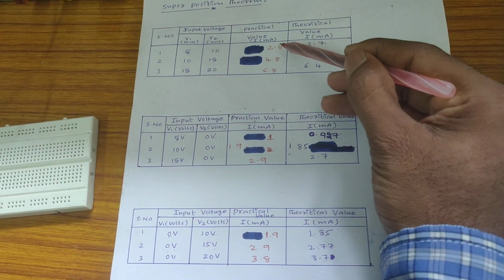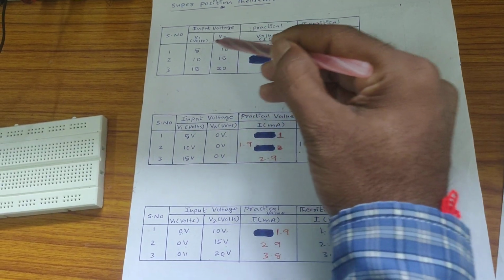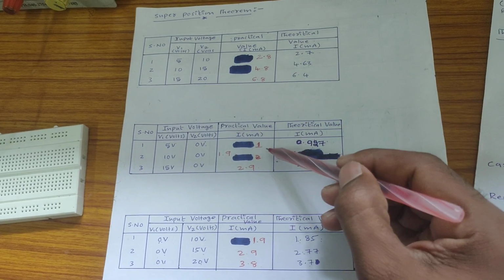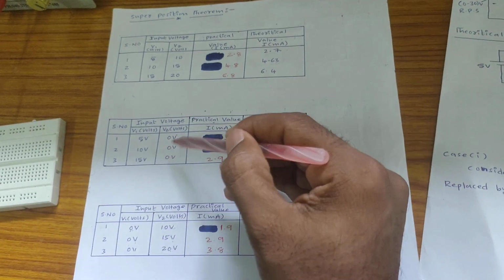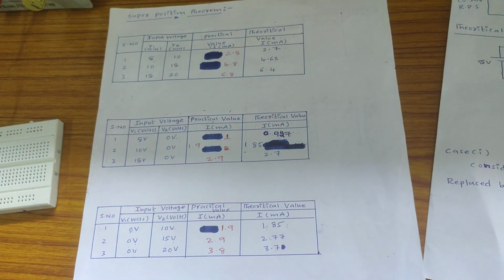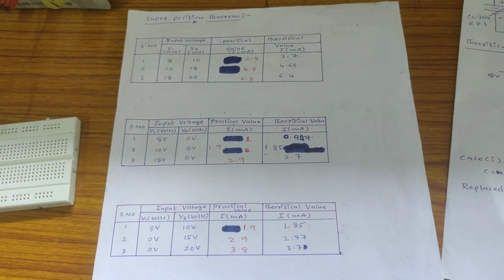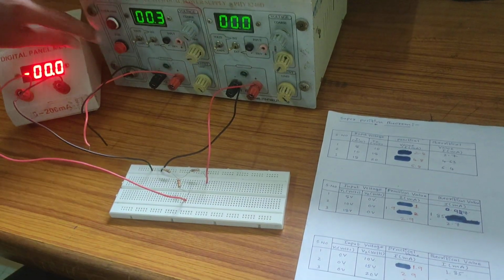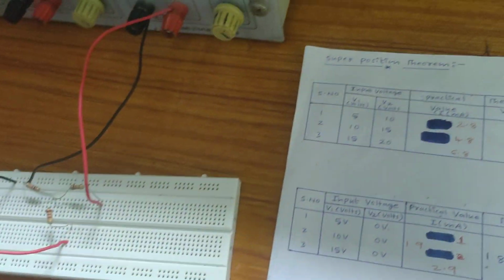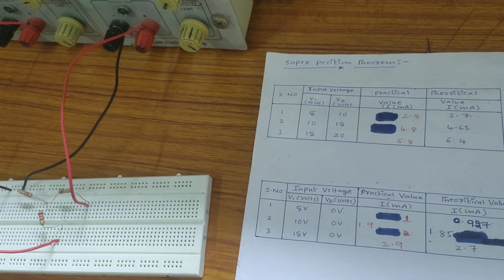That means the current flowing through any branch when we consider two sources simultaneously is equal to the algebraic sum of all the currents when we consider each source separately and the remaining sources are replaced by short circuits. In this way, we can calculate current by using the superposition theorem. See here, reduce the RPS voltage to 0 and switch off the power supply. Okay, this is the procedure to calculate currents by using the superposition theorem.